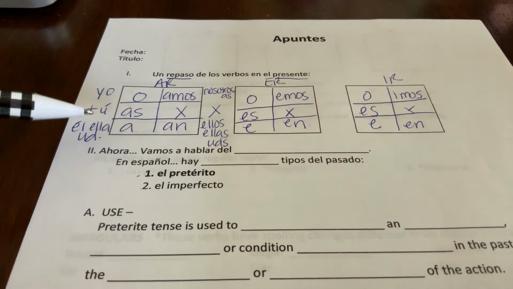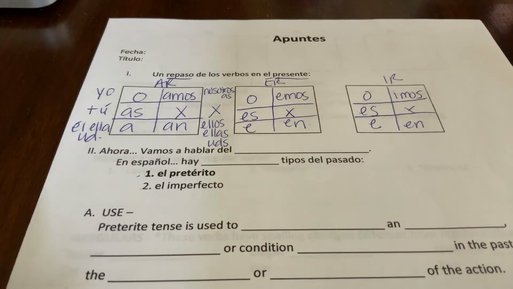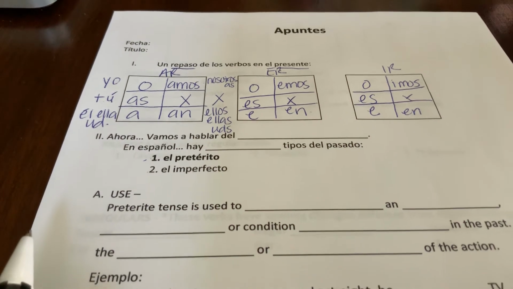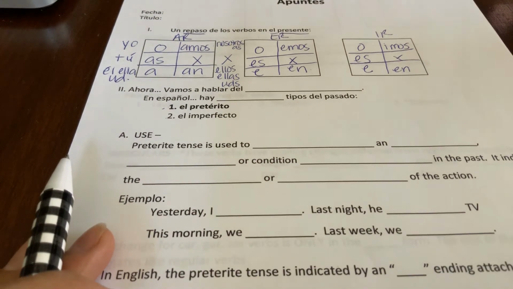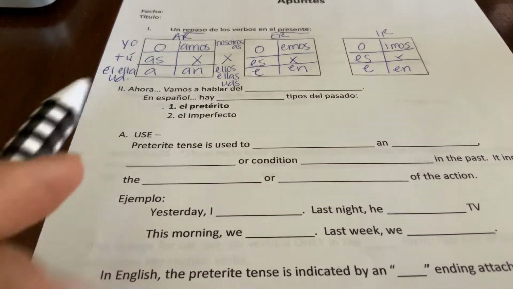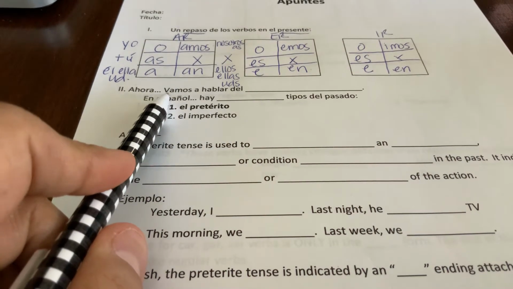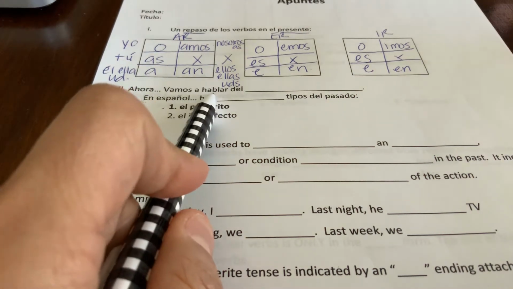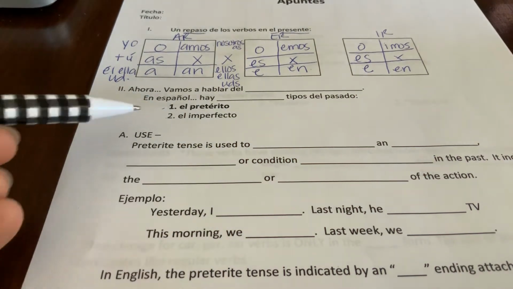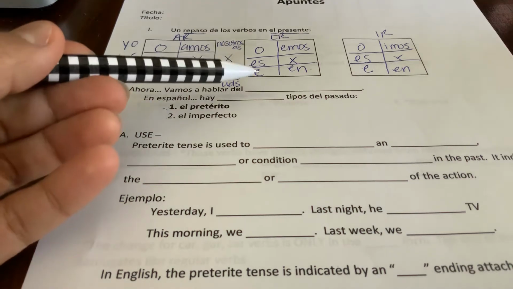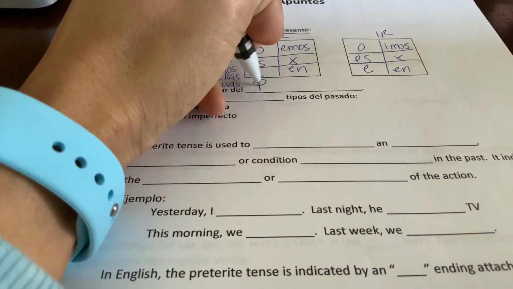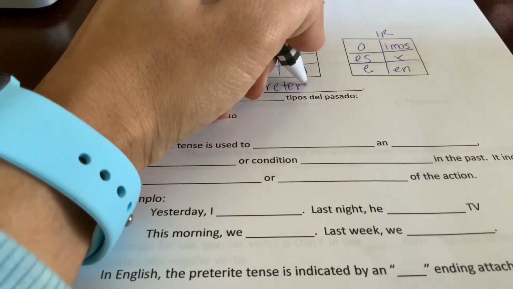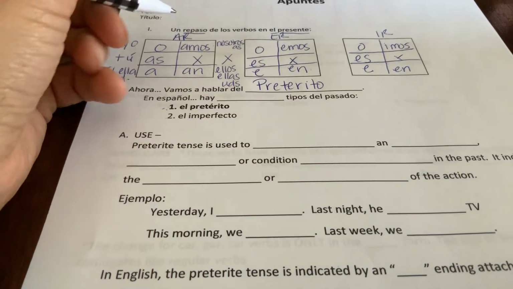I know we did the present progressive, and that was pretty similar. We just had estar that we conjugated, and then we had past participle. That's a little bit different than this, okay? So now, ahora means now, we will talk about, vamos a hablar del, and then you're gonna put pretérito in that blank right there. Okay, we're gonna talk about the preterit.